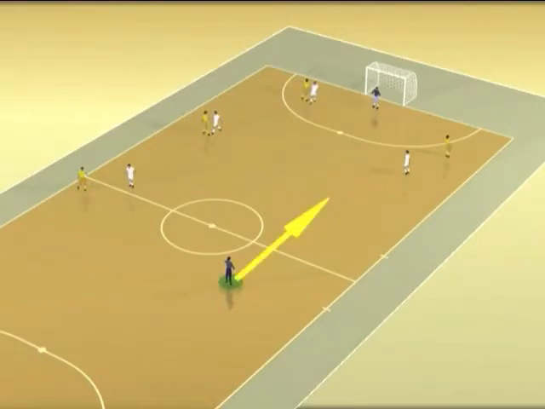Upon reception, the goalie advances with the ball and shoots. As the goalie moves forward, player number 4 retreats to the half court to create and maintain a defensive balance.